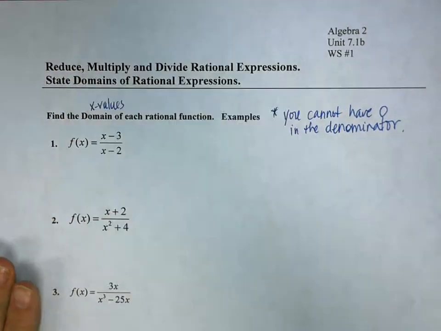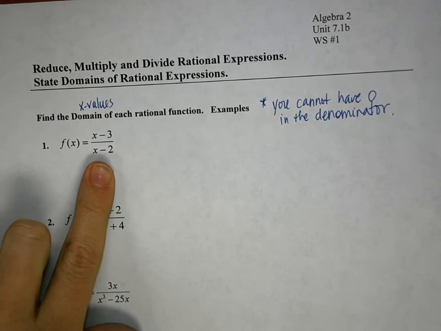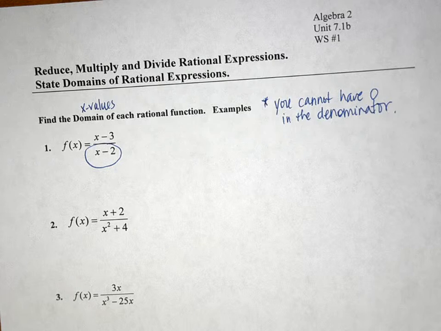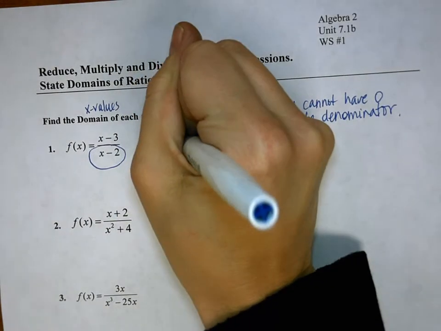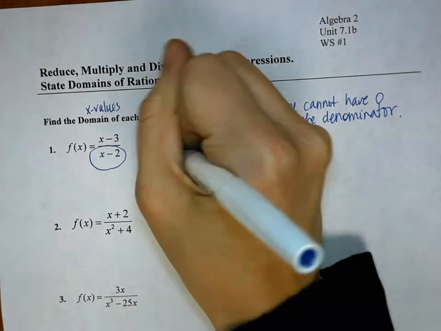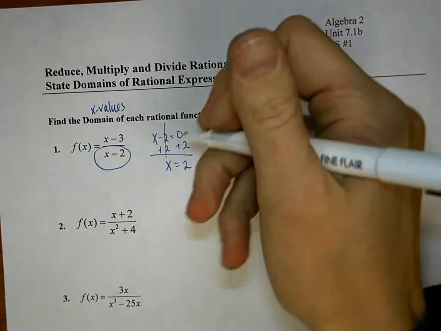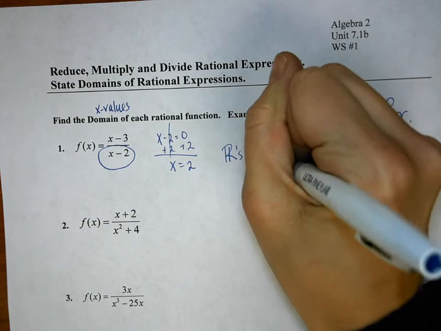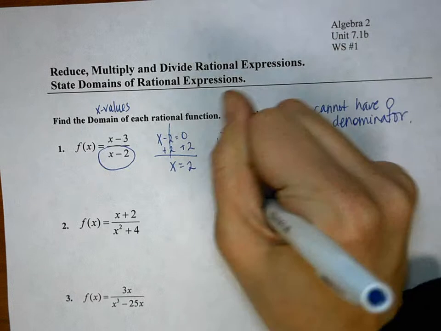And this is a review from last unit. We've done this already. So the only x values that we have to worry about right now are my denominator values. Whatever would make the denominator 0 is not going to work and cannot be part of our domain. So you set your denominator equal to 0, and we find that the only value that the x value cannot be is 2. So your answer for your domain is all reals except x cannot equal 2. And that is your answer.